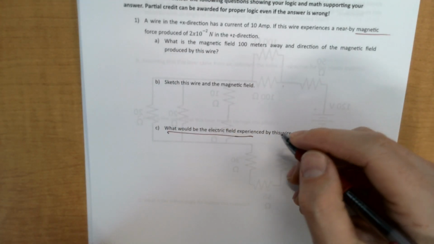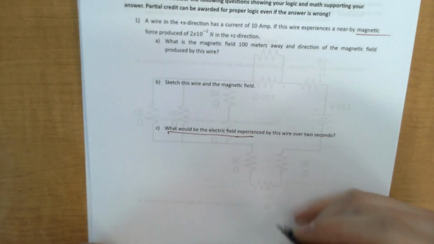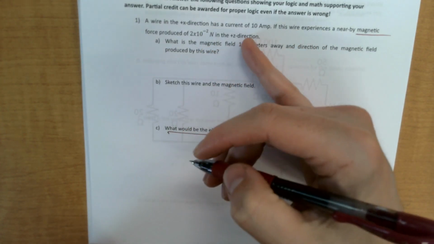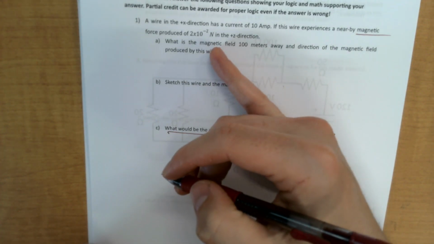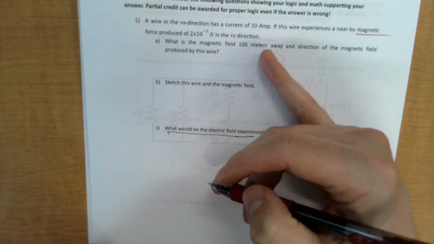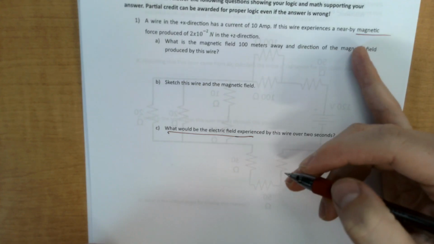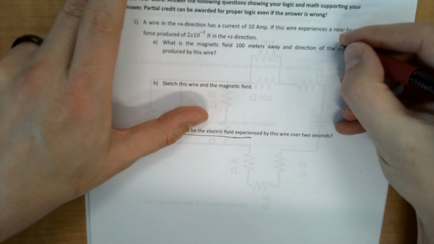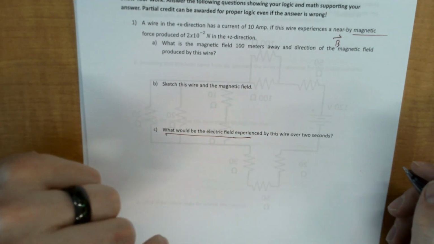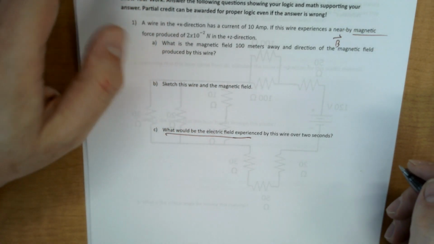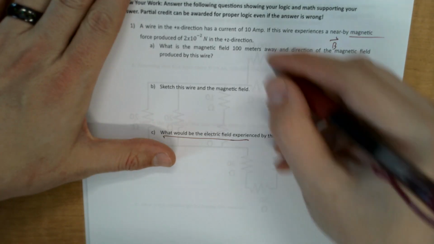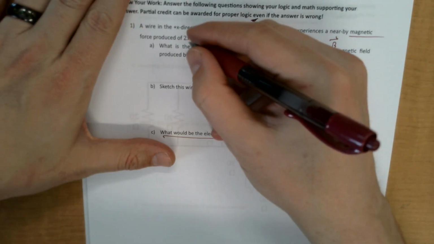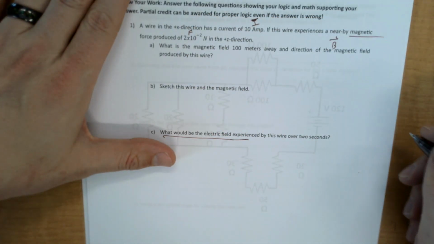So a wire in the X plus direction has a current of 10 amps. If this wire experiences a nearby magnetic force of that in the Z direction, what is the magnetic field 100 meters away, and what is the direction of said magnetic field? So you want to solve for B, as you all remember. So what equation would you want? Well, we got a current. We got a force. We got a distance.